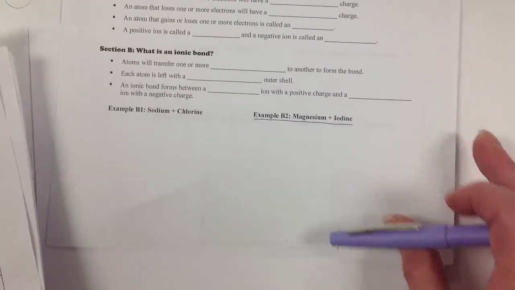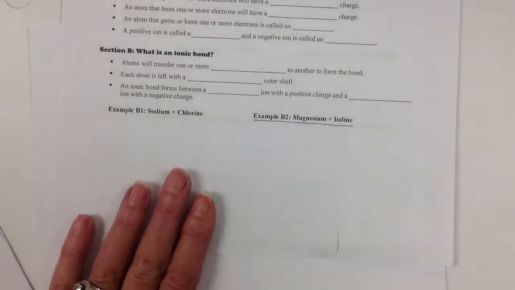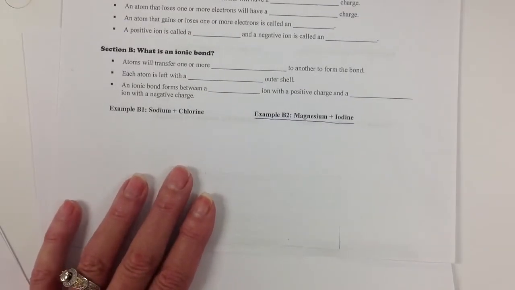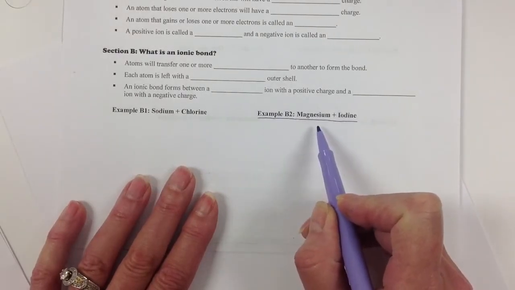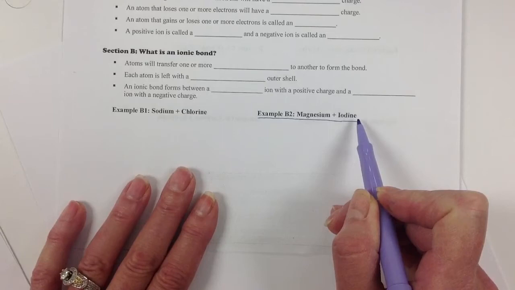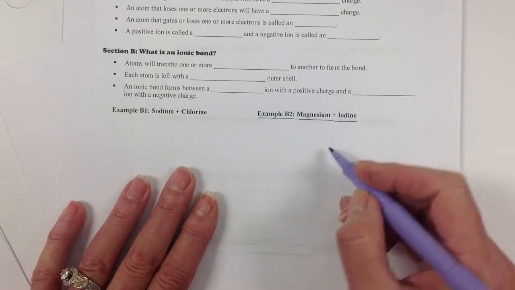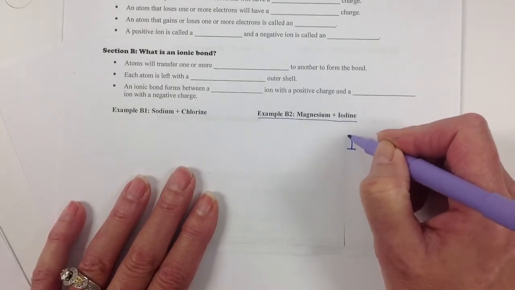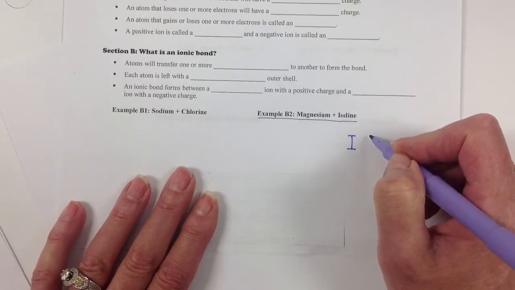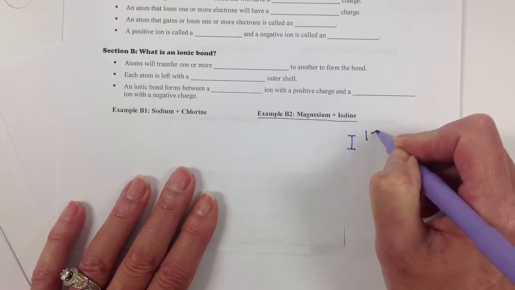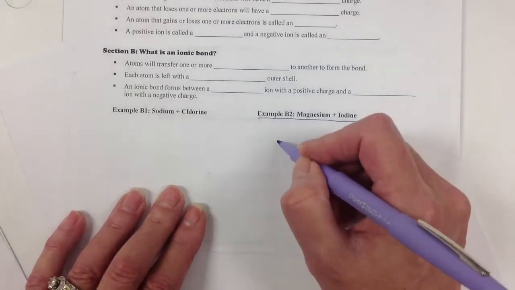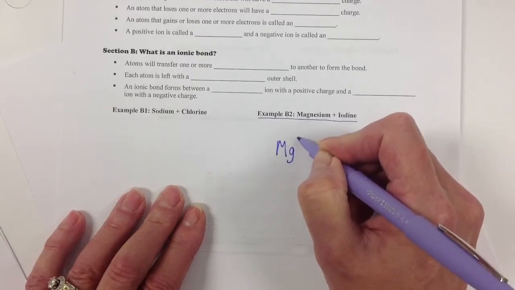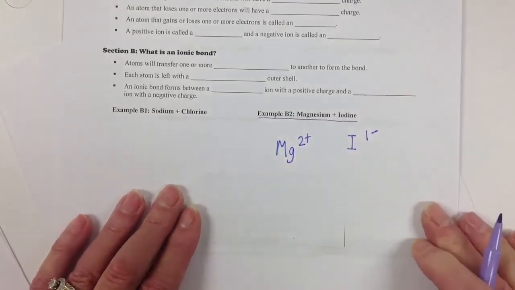Well, yesterday you came across an activity, and we were working on this as a class and then independently, and you came across an example where you were supposed to make an ionic bond between magnesium and iodine. Well, we found out that iodine is a 1 minus, and magnesium is a 2 plus.